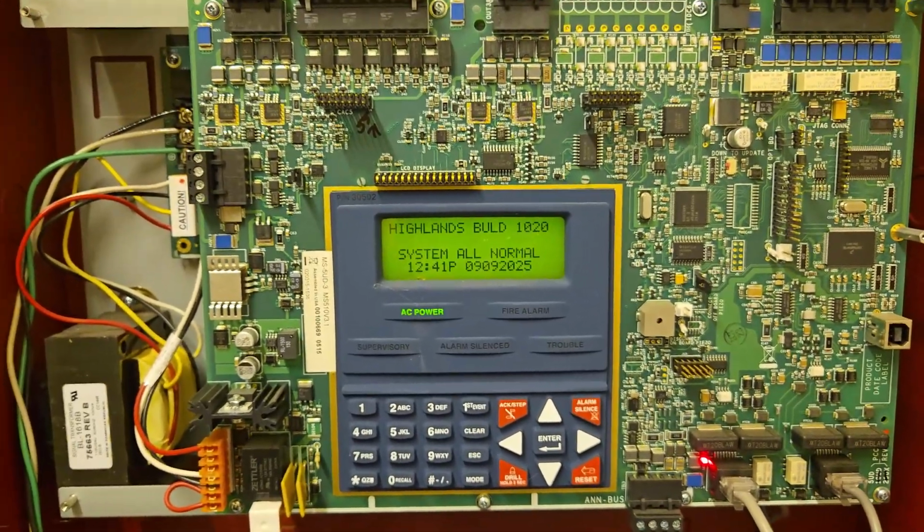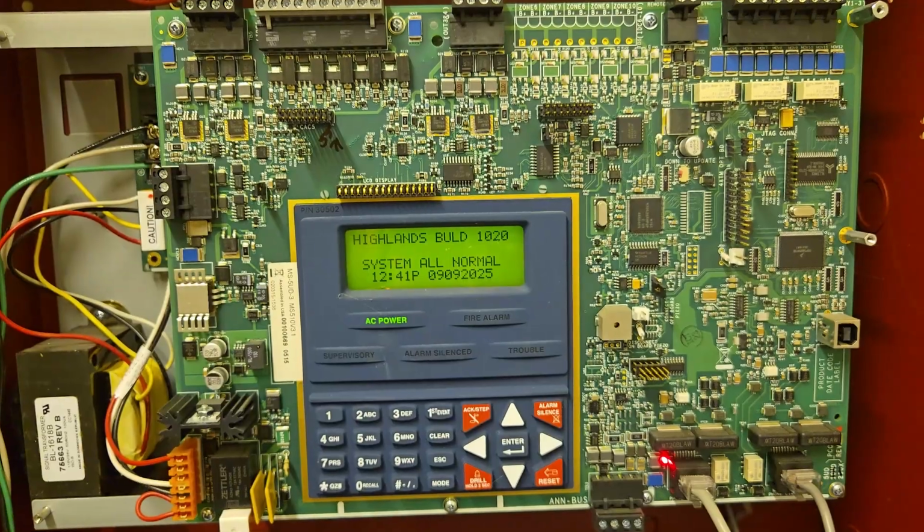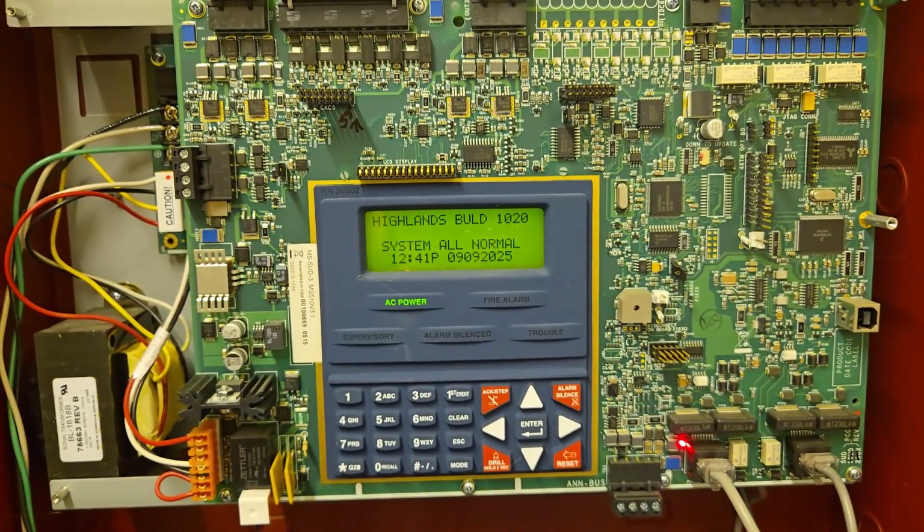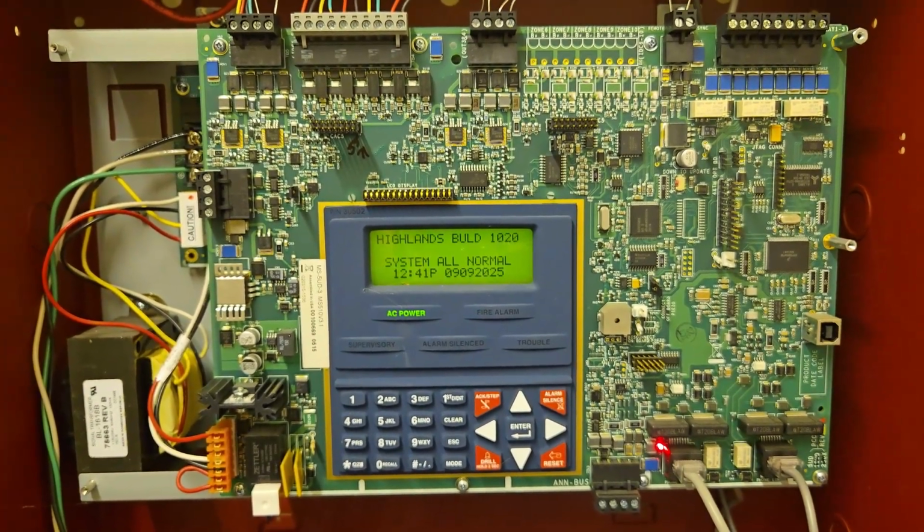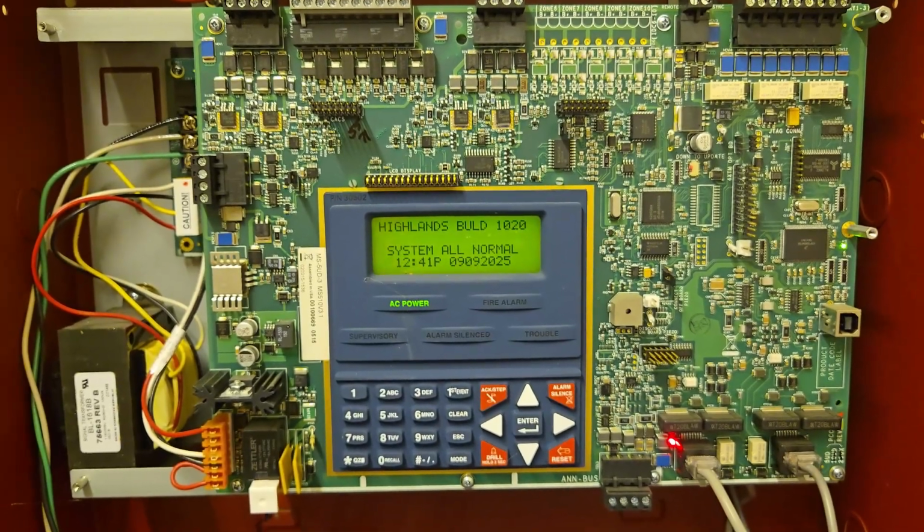But anyway, that is how you disable zones on a FireLite MS-5UD fire alarm panel.